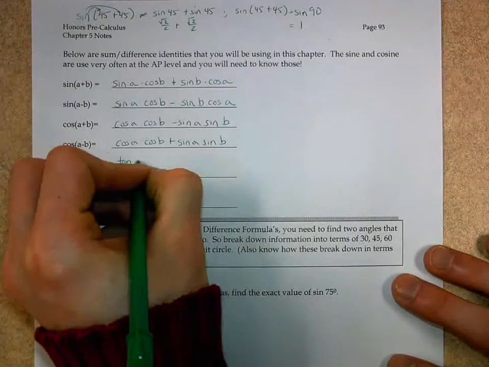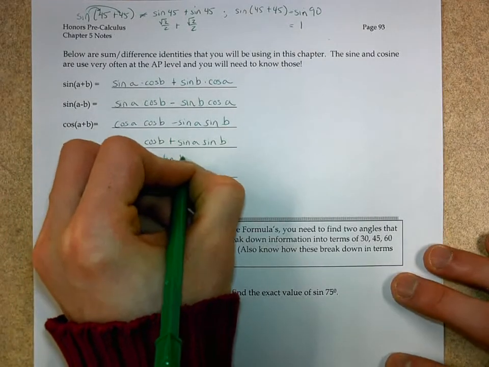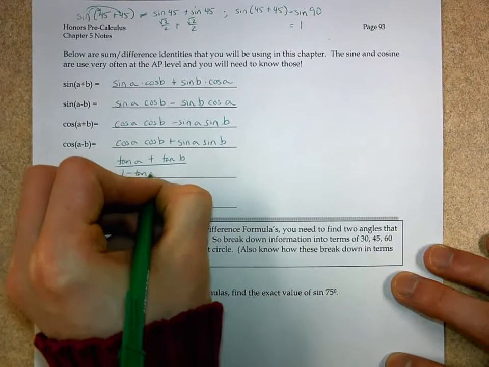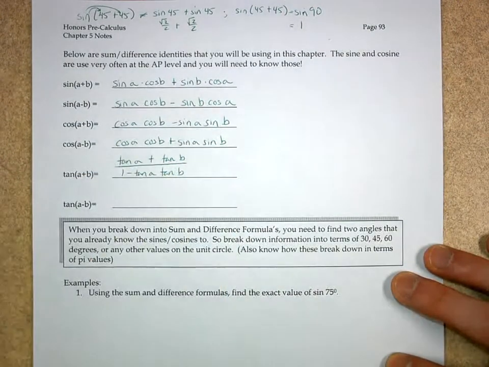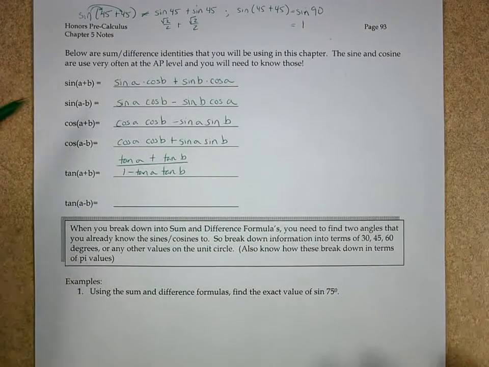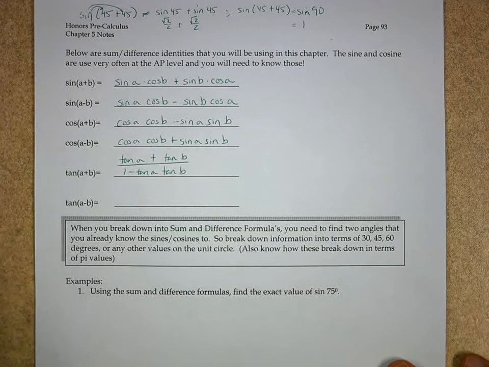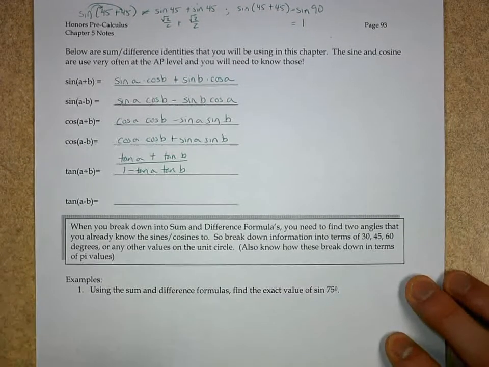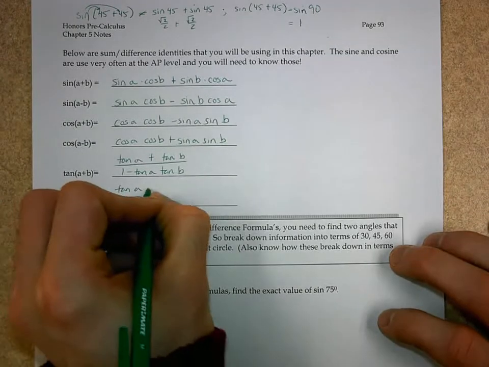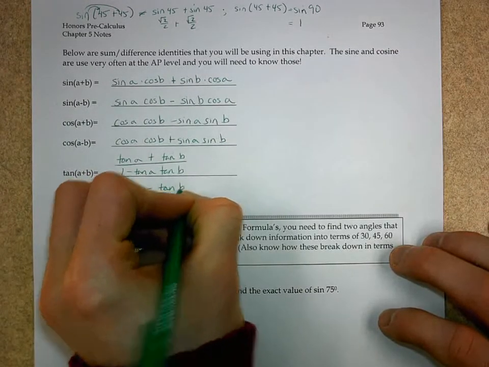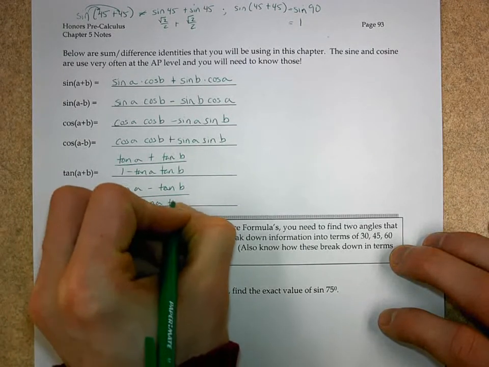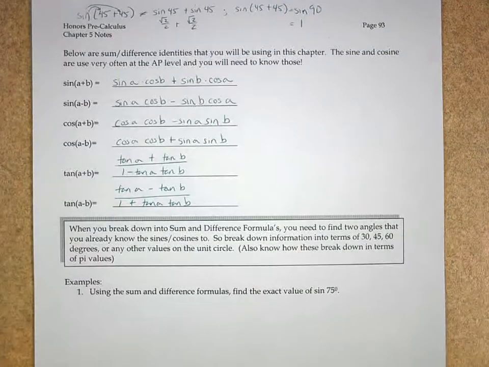And we come up with tangent of a plus tangent of b over 1 minus tangent of a tangent of b. And then same thing with tangent of a minus b. We're going to take sine of a minus b and divide it by cosine of a minus b, which looks very similar to what we have above, but our signs are just switched. So tangent of a minus the tangent of b all over 1 plus the tangent of a tangent of b.